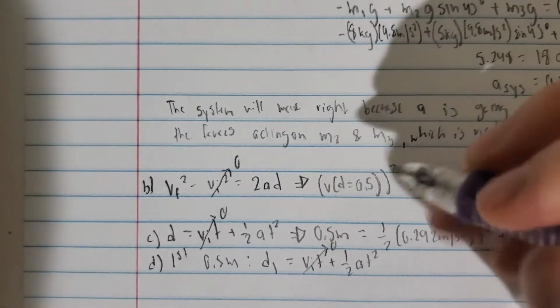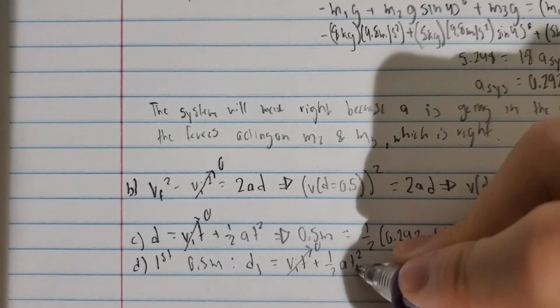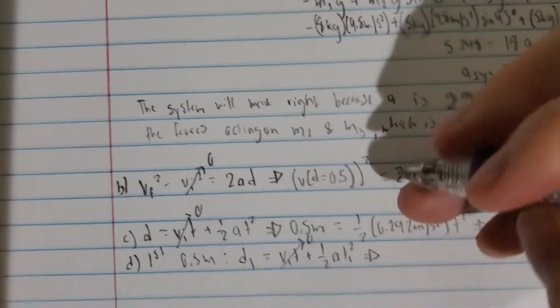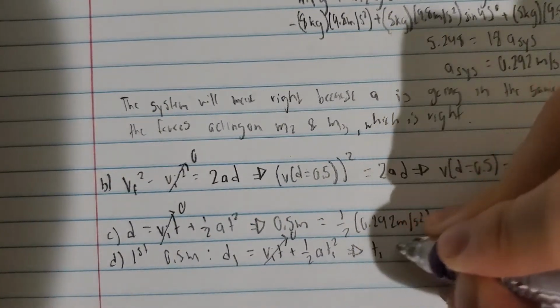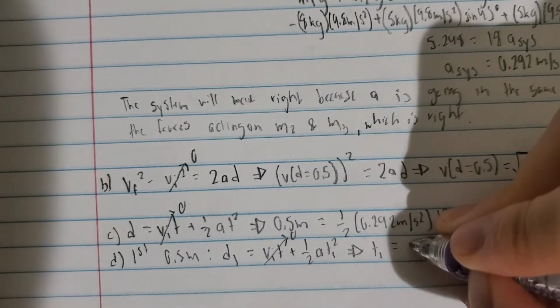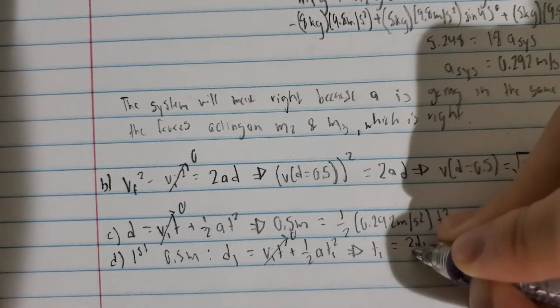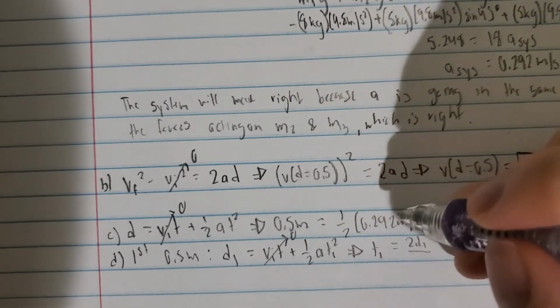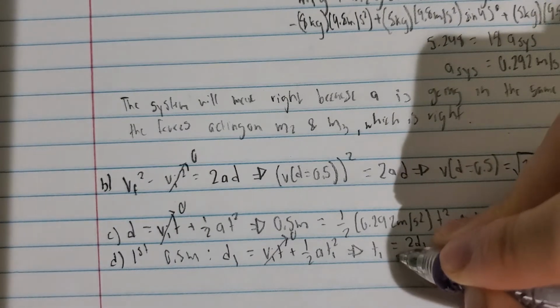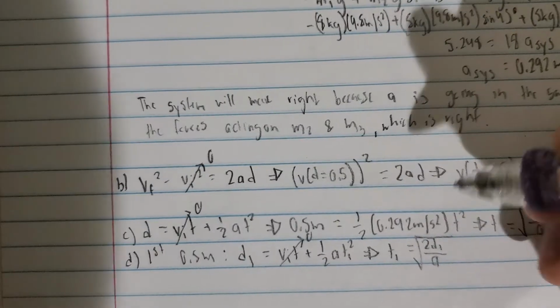And if I isolate for T, let's call it T1 because this is going to be a different time, my T1 is going to be equal to 2D1, then divide by A, and then square root everything. So that is my T1.